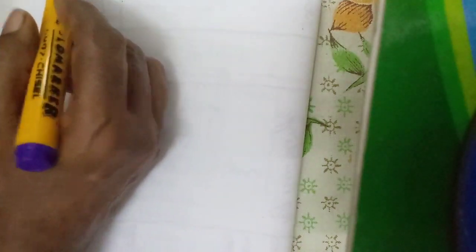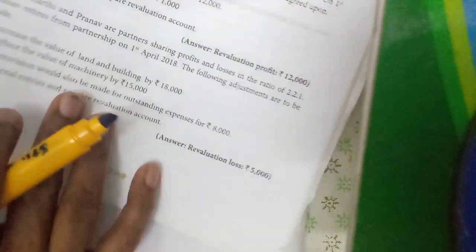First write the number 5. First we will read the problem.